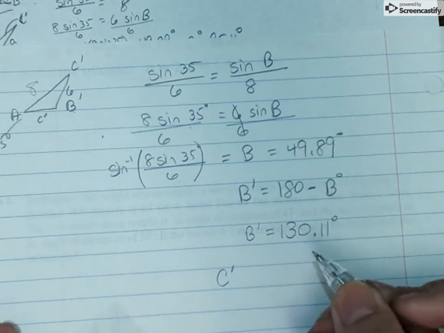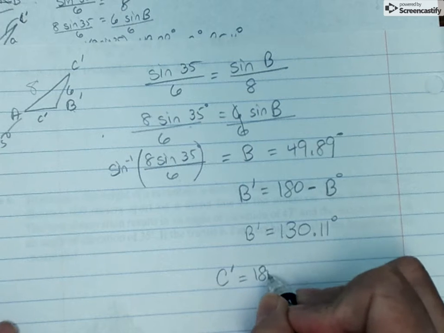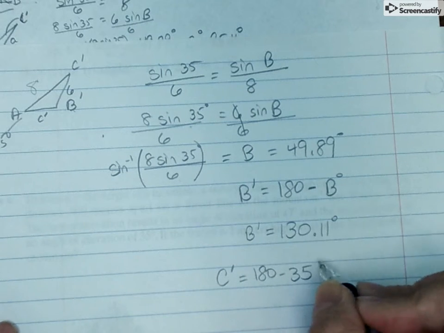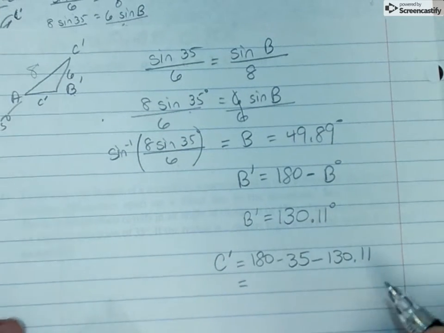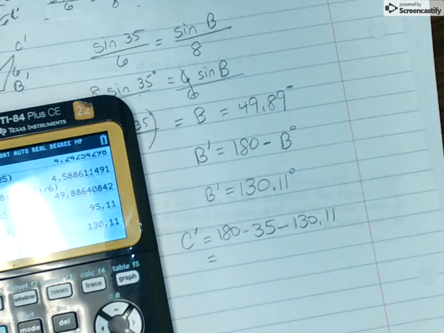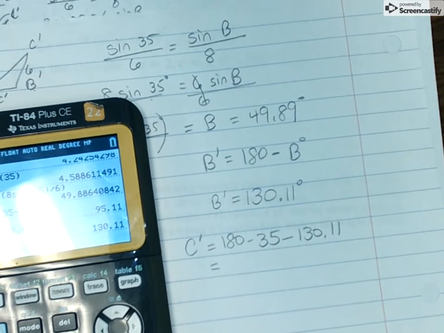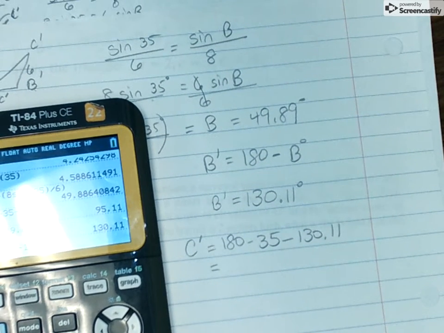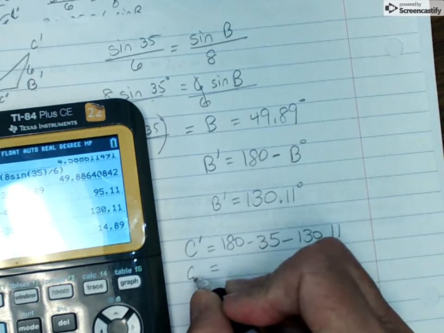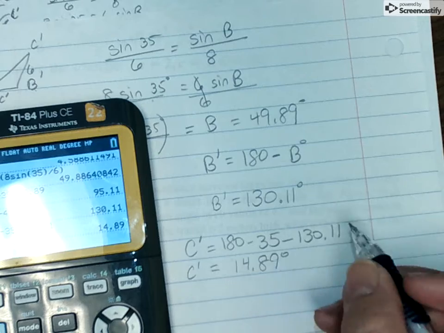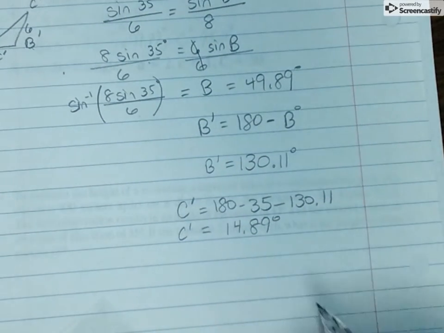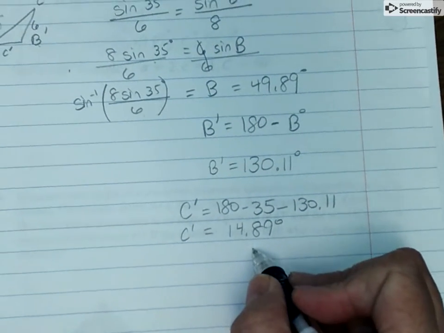Now we want to find angle C. And again, C prime. So C prime is going to be equal to 180 minus angle A minus B prime. So this is going to be a pretty tiny angle, isn't it? 180 minus 35 minus 130.11. C prime is equal to 14.89 degrees. Very thin.